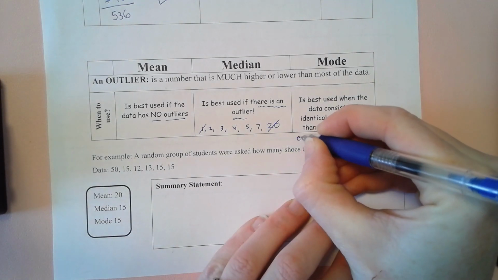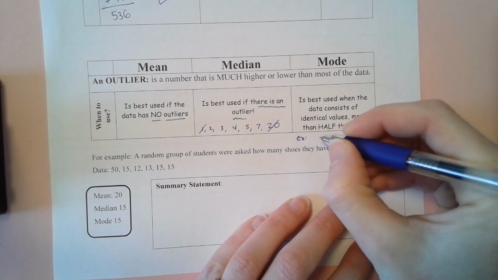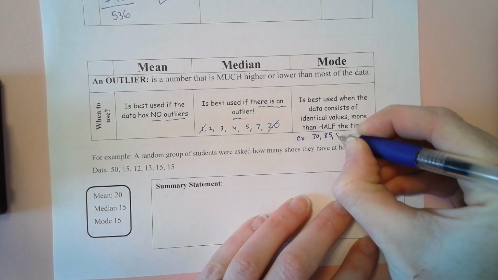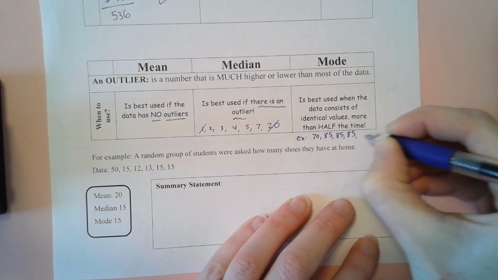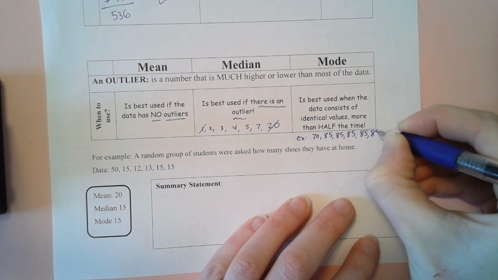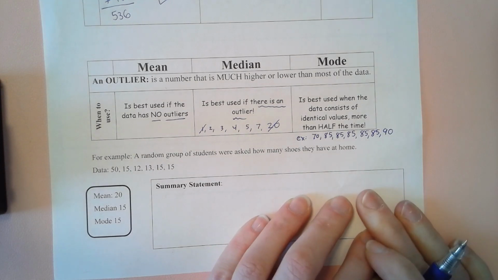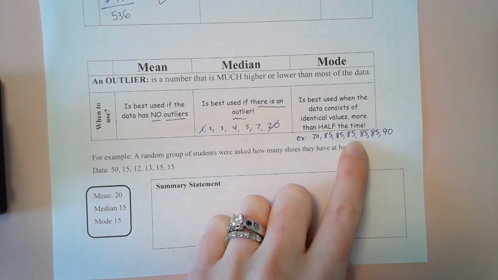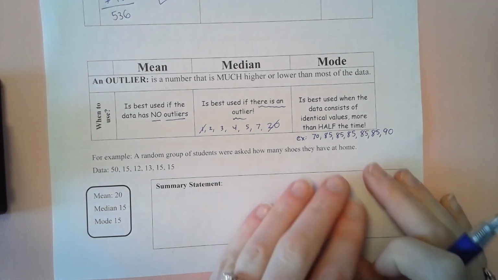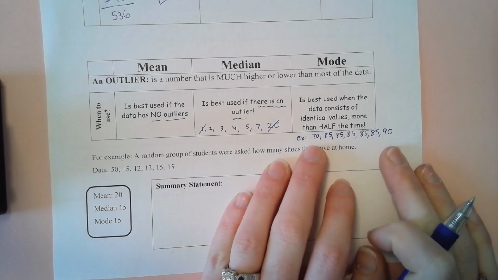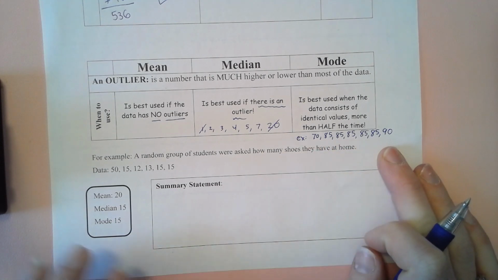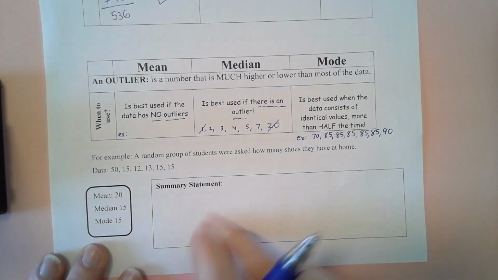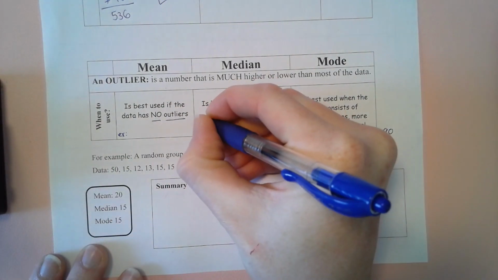So for example, if I have a test, and let's say a whole bunch of kids get an 85. It's pretty obvious to see that an 85 would be the best measure of center for this data, because there's a lot of 85s here. Okay, and I'm actually going to give you an example for mean as well. So make sure you add the examples in that I'm doing right here.